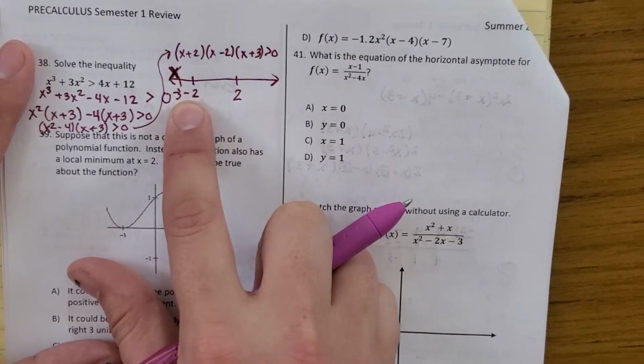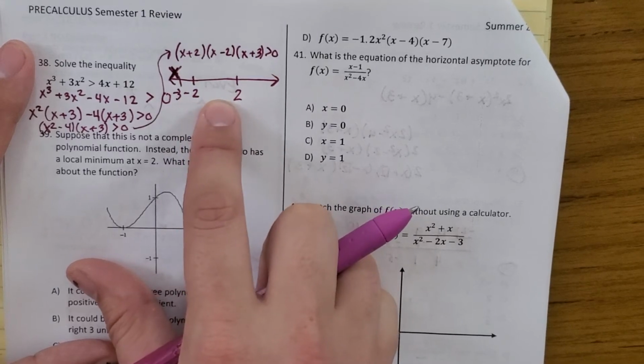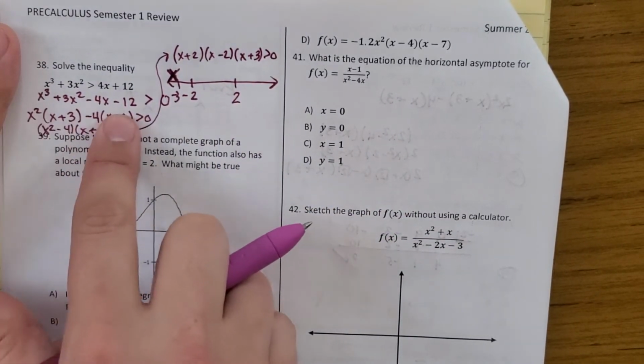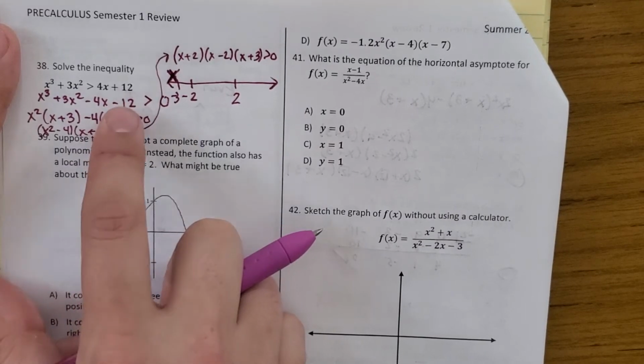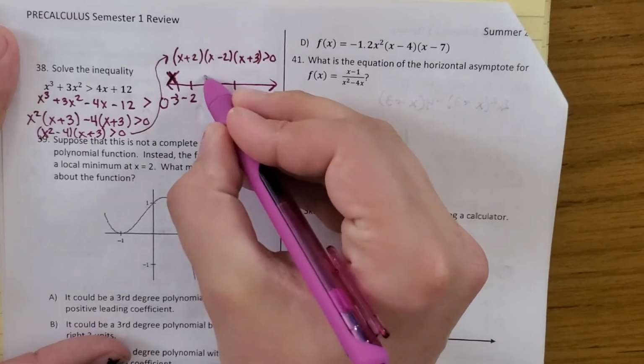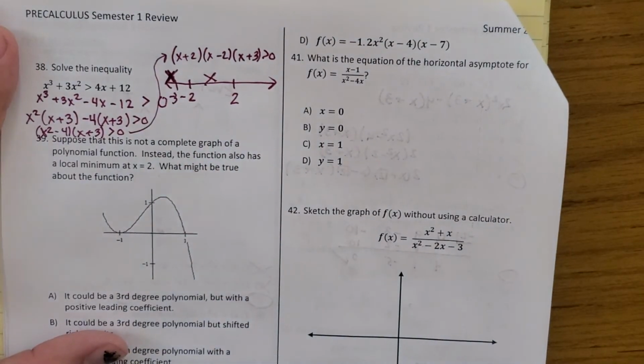Picking a number between negative 2 and negative 3 is kind of hard. Let's pick something in between negative 2 and 2, like 0. If I plug 0 in, I get negative 12. Is negative 12 greater than 0? No, still not going to happen. So this is not going to be a valid answer.